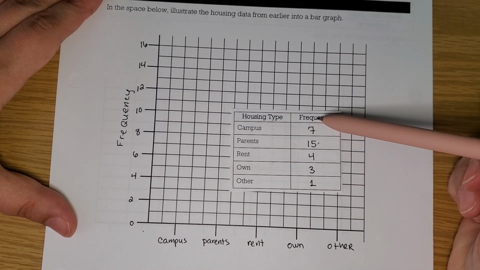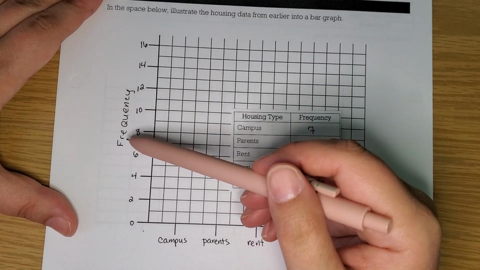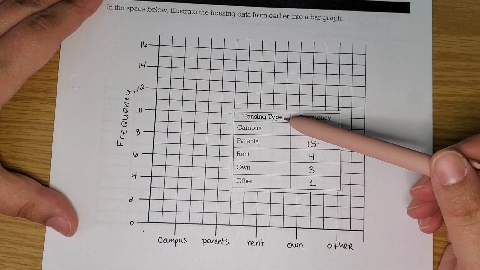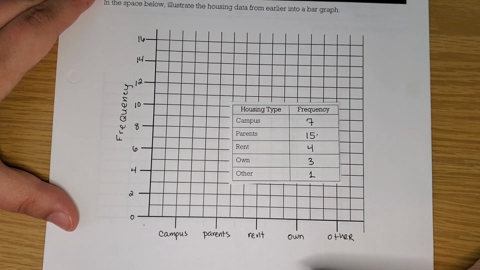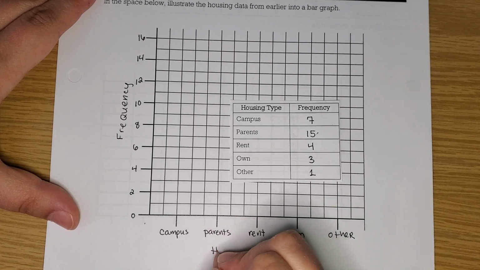And just like I could use frequency to guide me in labeling this axis, I'm going to use housing type as how I label this axis down here. So this is my housing type.